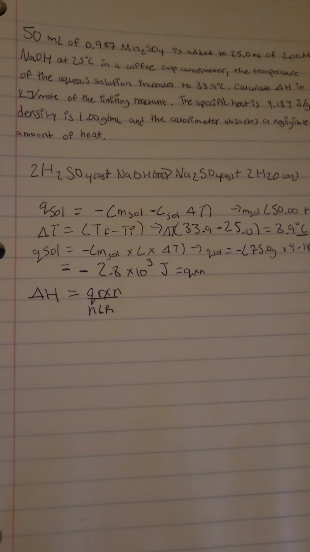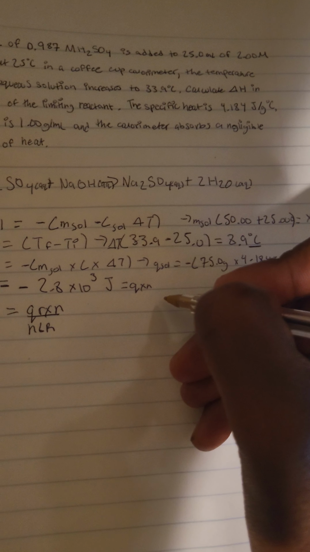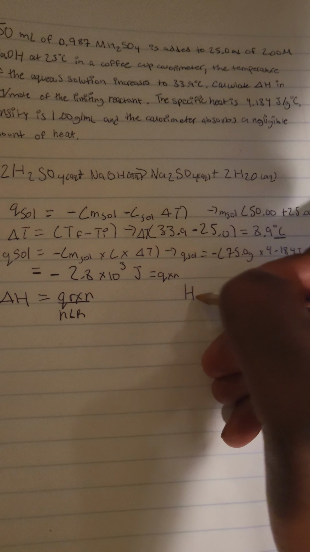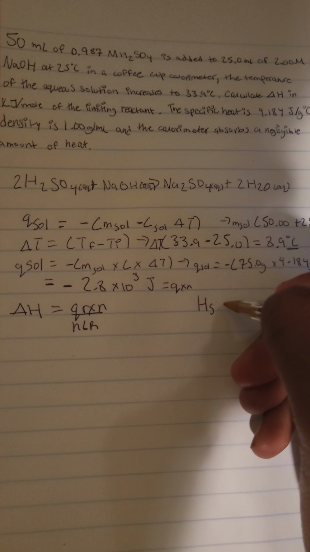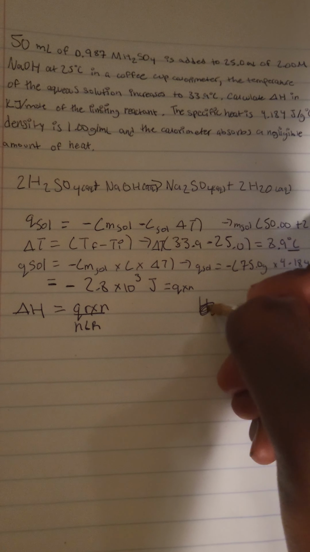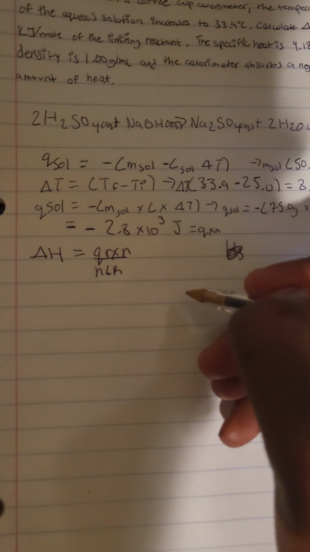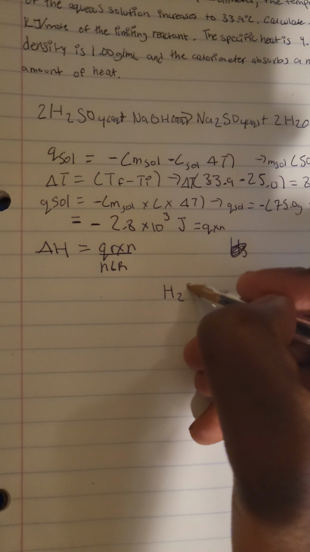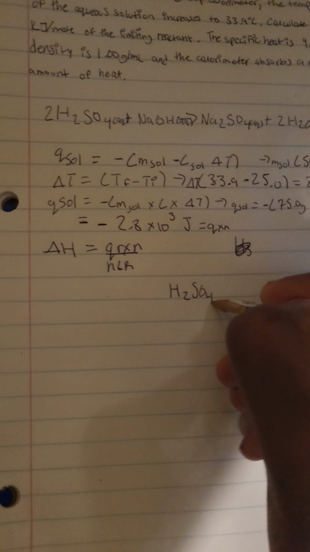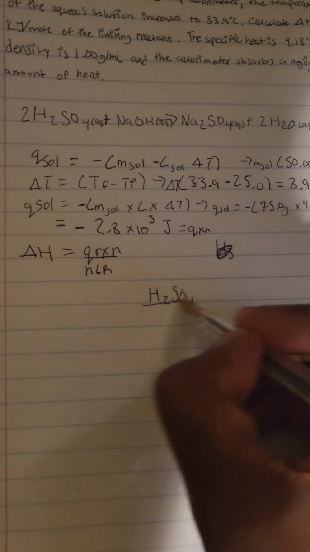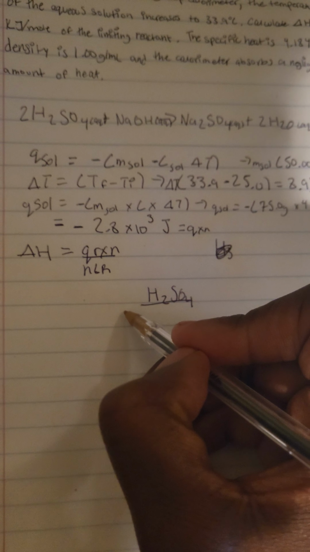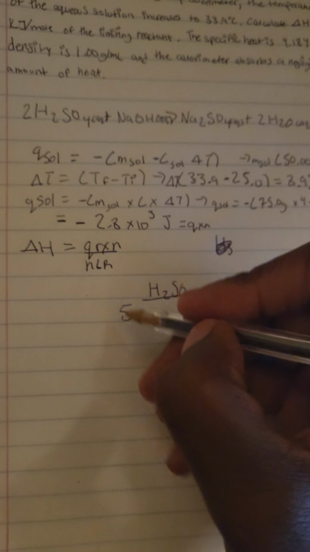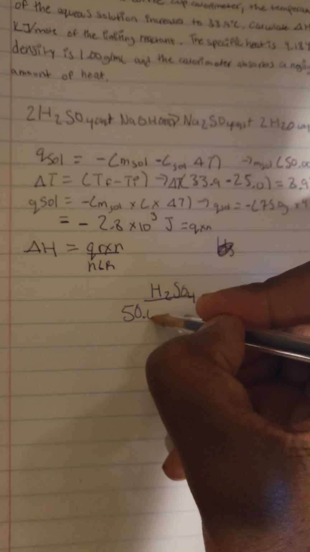So what we're going to do to the side is take our sulfuric acid, H2SO4, just so we label that. I'm going to come down here so I can have more space. We have 50 milliliters of that.